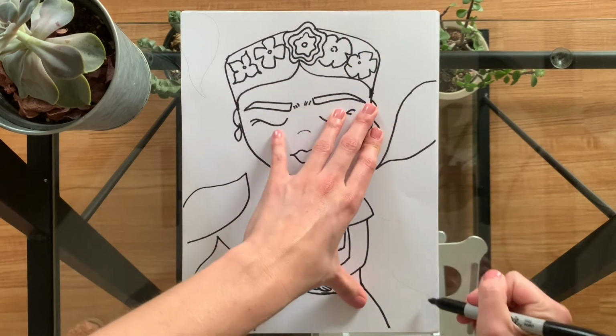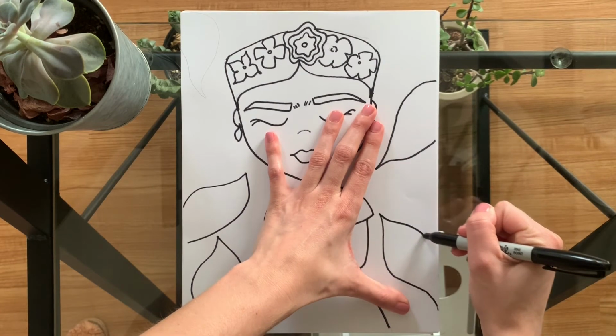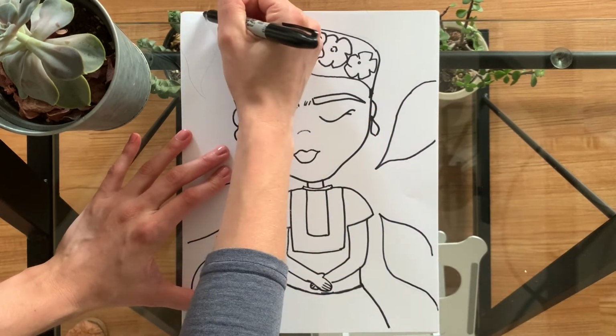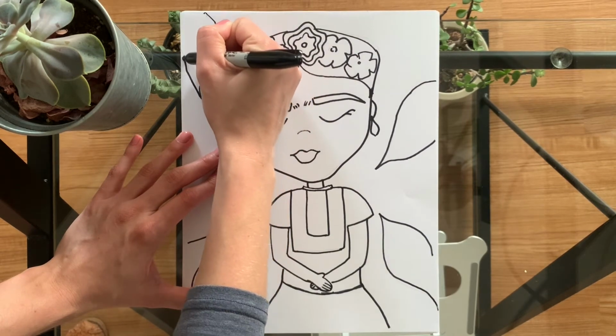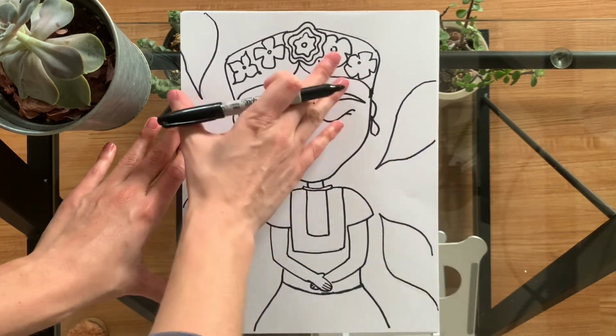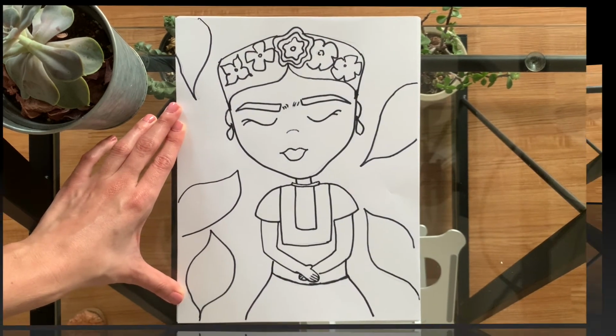And as you can see, they are really big shapes, and you can make them all kinds of different ways. You can even add some branches to yours if you would like. Just try to fill up all of the space in the background with lots of big leaves. And that is our Frida Kahlo drawing. It is all finished.